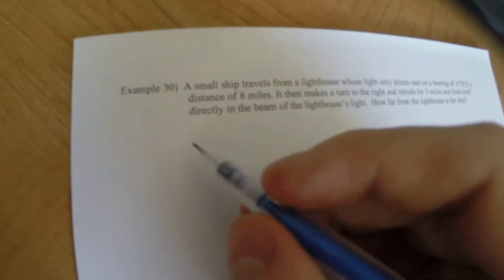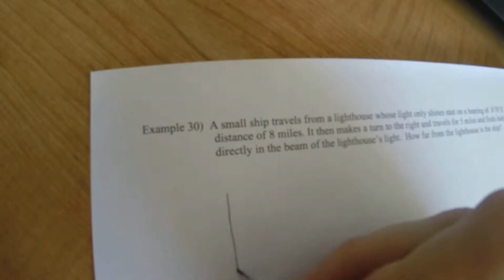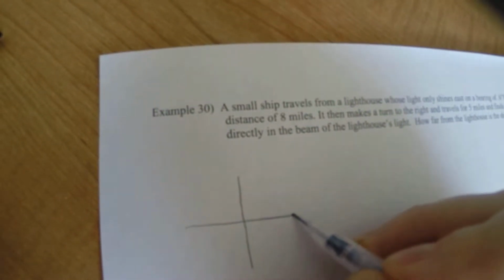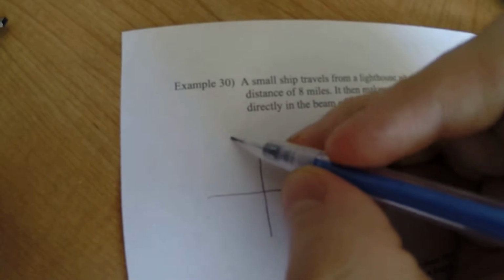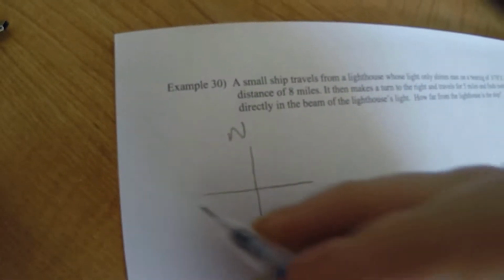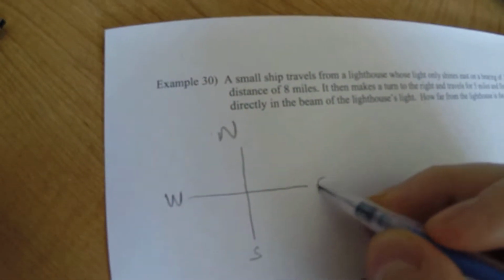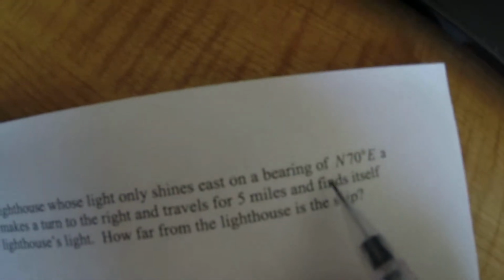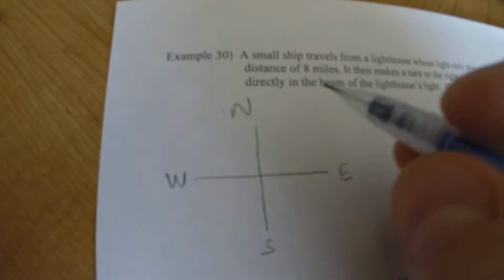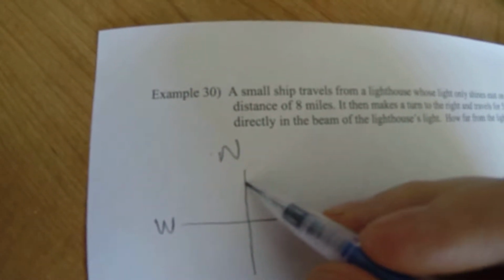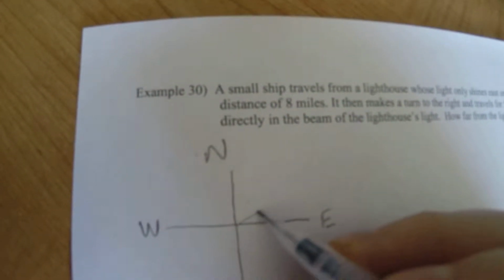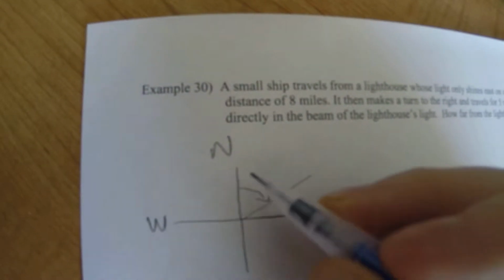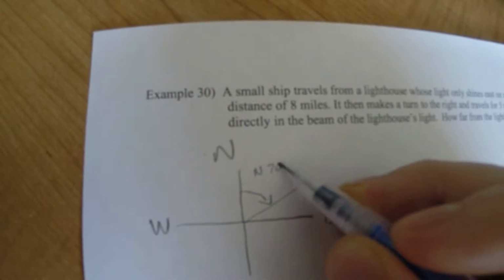Whenever you see a compass question, I've encouraged you all to draw a compass: north, south, east, west. Then it says the bearing is north 70 degrees east. Remember, with bearings you start at north and you turn east. So this is north, 70 degrees east.